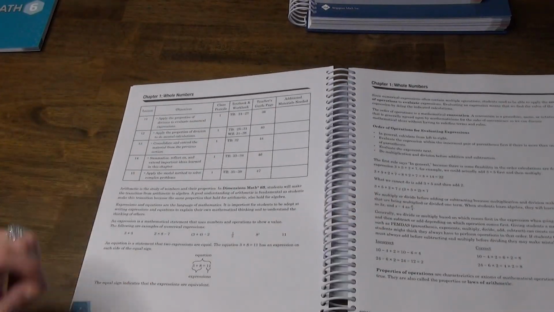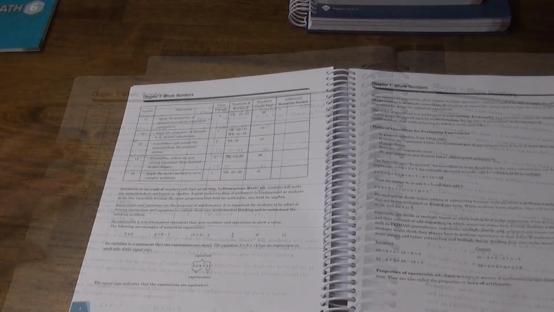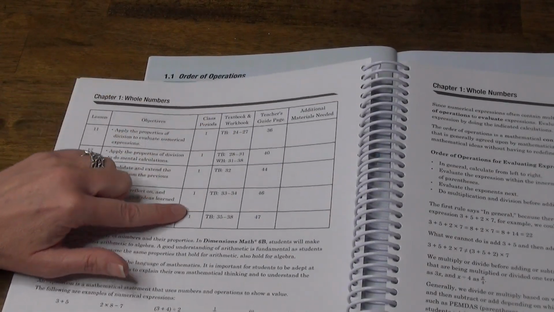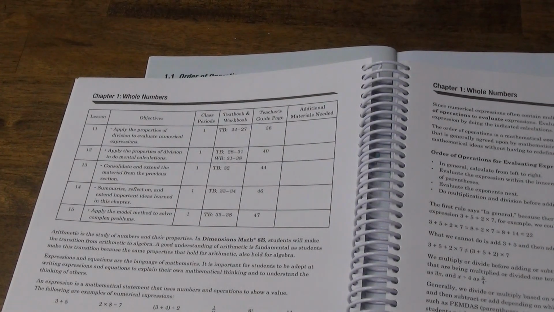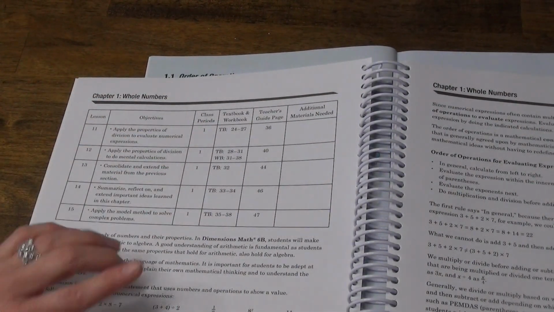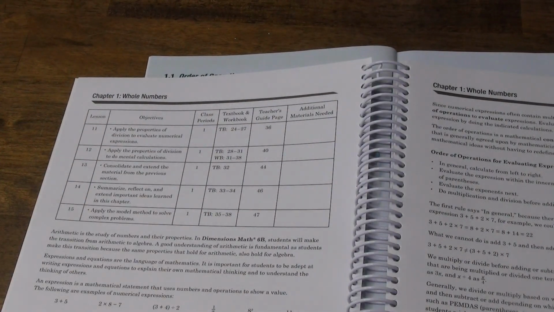This continues on to the next page, and I'll zoom in a little bit here where it follows the same thing. So we have all 15 lessons, and you can see each of those are just taking one class period at that time. And you can also see we have some that have no workbook going along with it, which is just a little bit different.